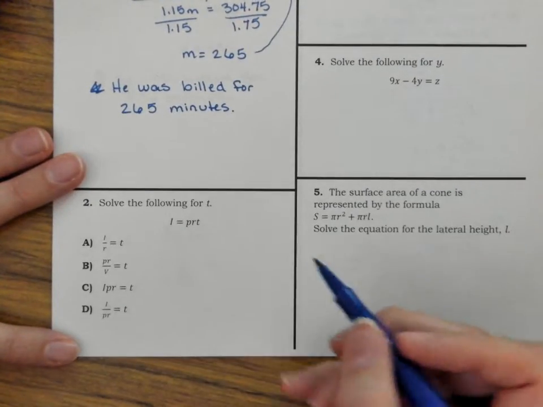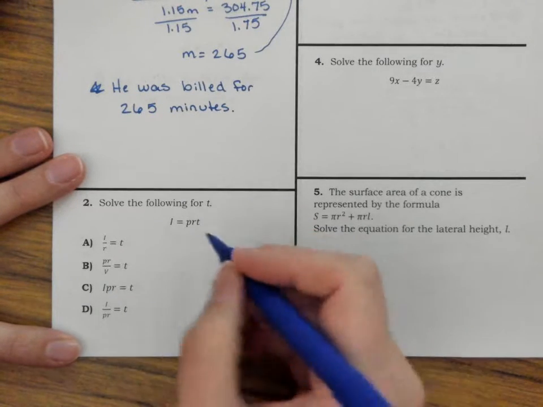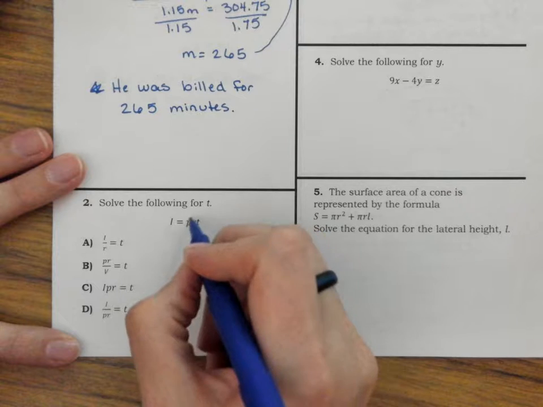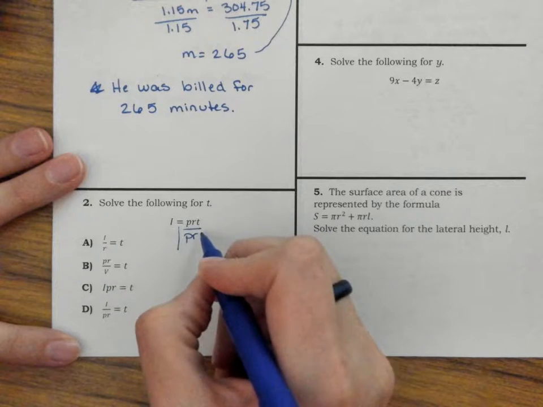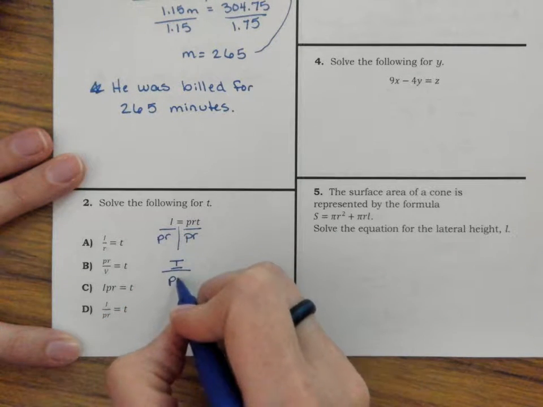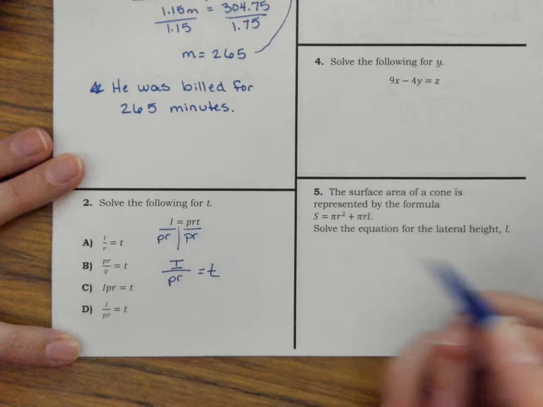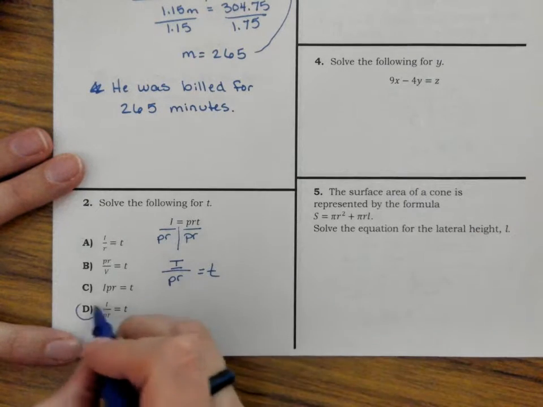Number 2, I equals PRT, solve for T. T is being multiplied by PR, so in order to undo it, you need to divide by PR. So I divided by PR equals T. These are not like terms. You can't actually divide it and get a number. So the answer here was D.